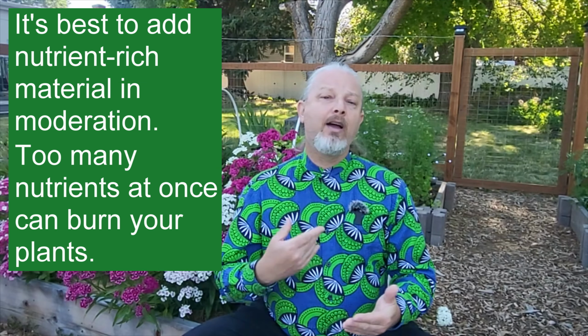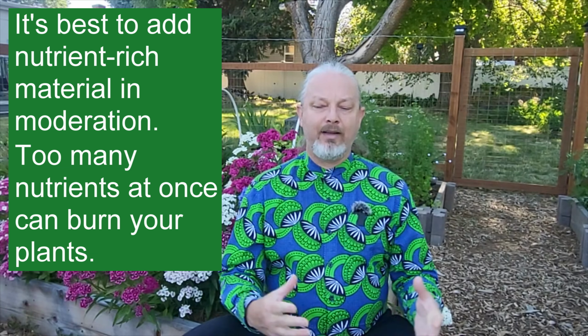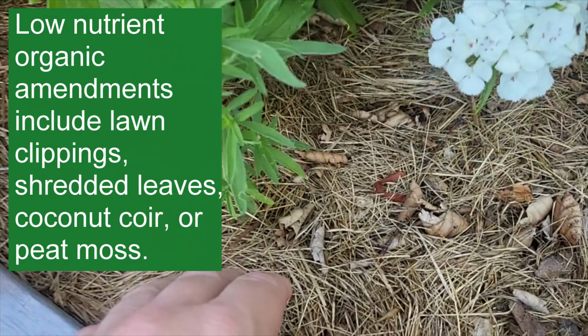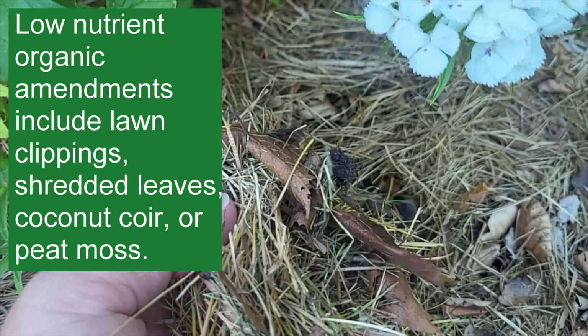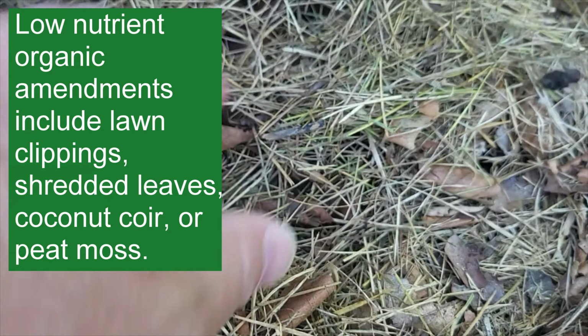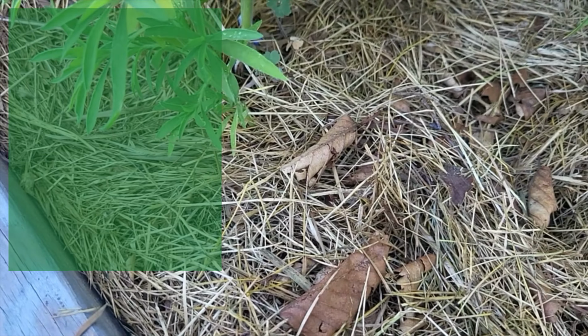I recommend going light on the nutritious soil amendments. If you're adding compost or composted manure at high quantities, you could actually burn your plants. So instead, I would recommend more inert organic matter as part of your initial tilling in, if you choose to till. Materials like shredded leaves, lawn clippings, and coconut coir or peat moss are all really great low-nutrient sources of organic matter that you can work into your soil for that initial setup.